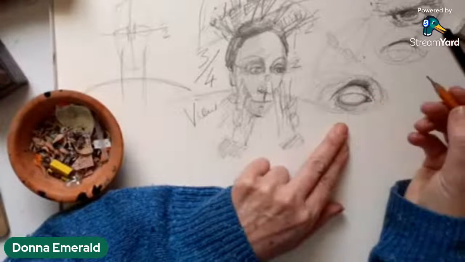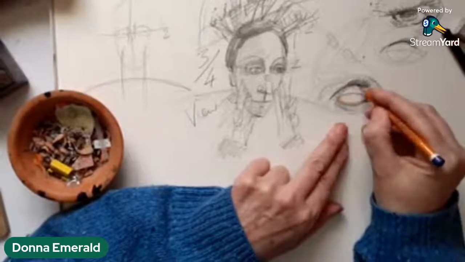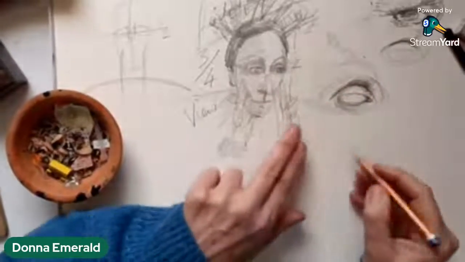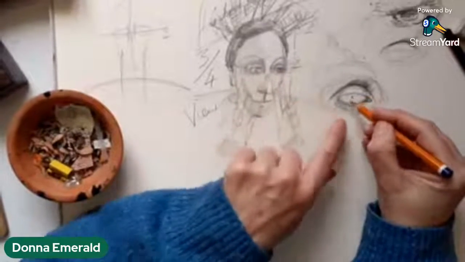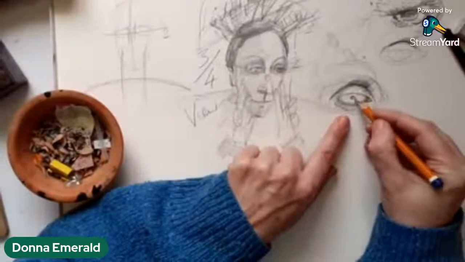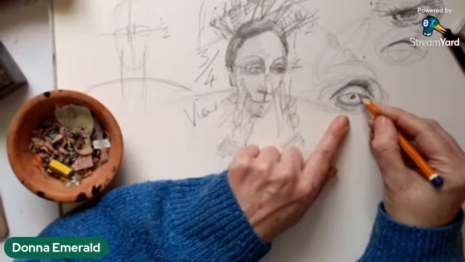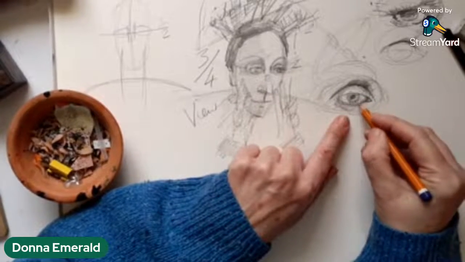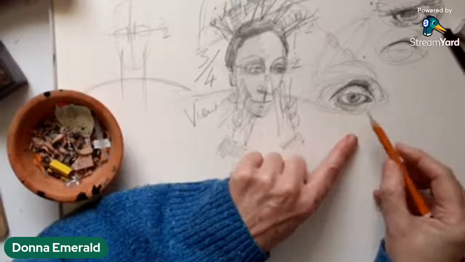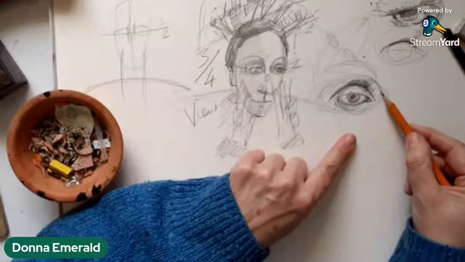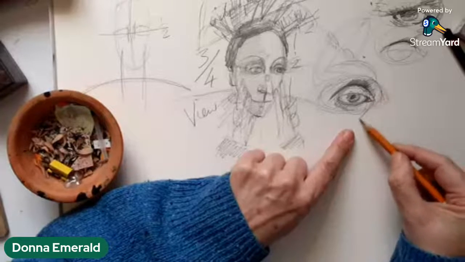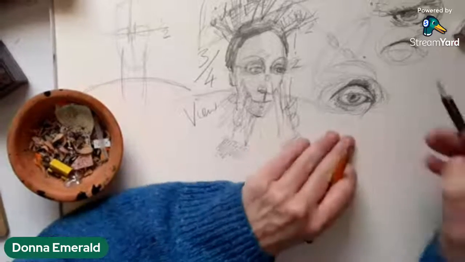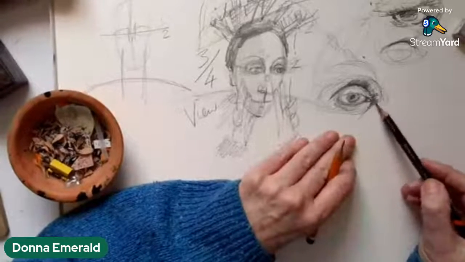And this is part of the reason she was so sought after by artists for her unusual features, which were very striking. I'm doing it bigger here, but I will go back to this as well. And it's exciting for an artist to paint or draw something that's not like anybody.